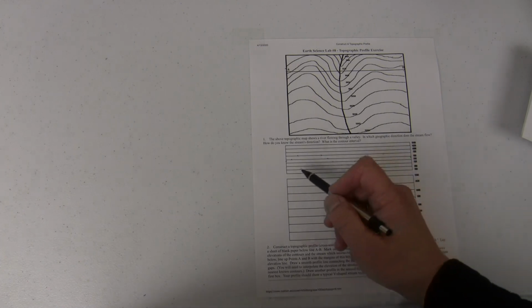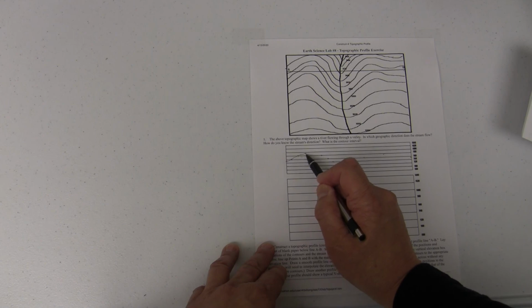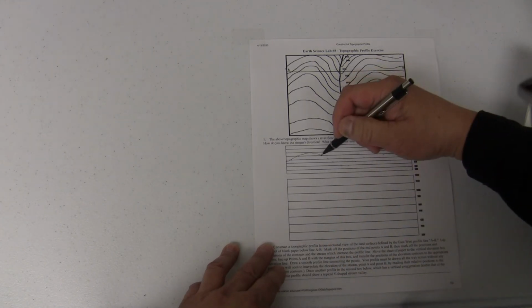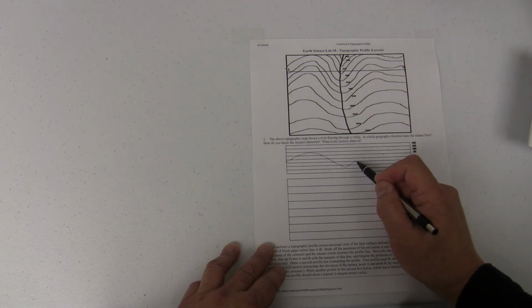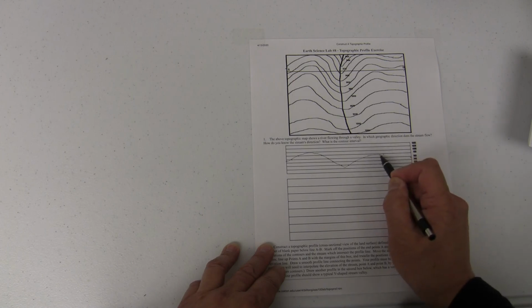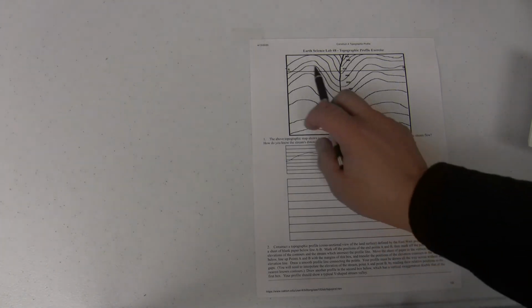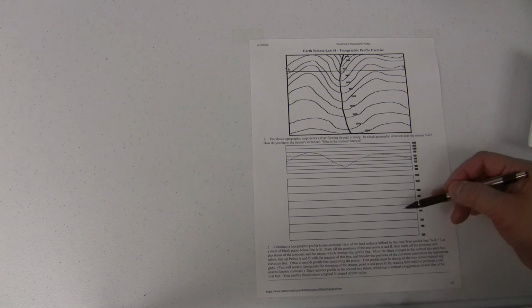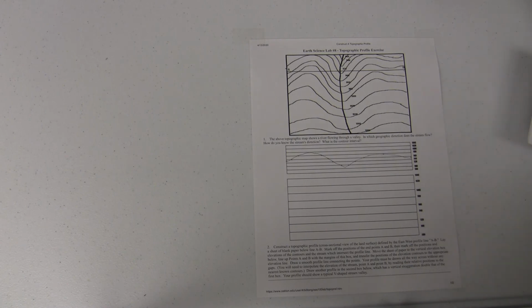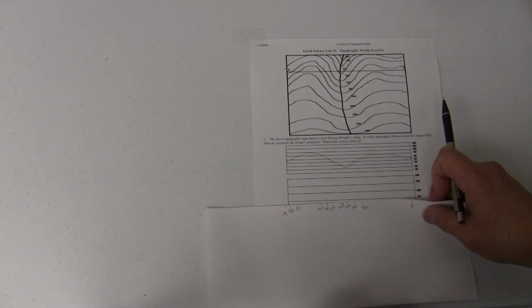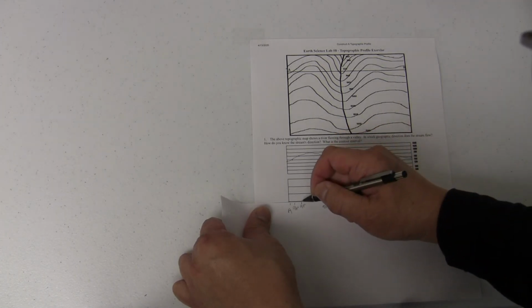Alright, so now we draw a smooth line connecting all these points. Okay, so that's what the profile of this stream valley should look like. The box below will give you the same result, except that the vertical exaggeration is double. Okay, so if we transfer the same points, we're going to have the same kind of V shape, but it will be deeper and more pronounced.